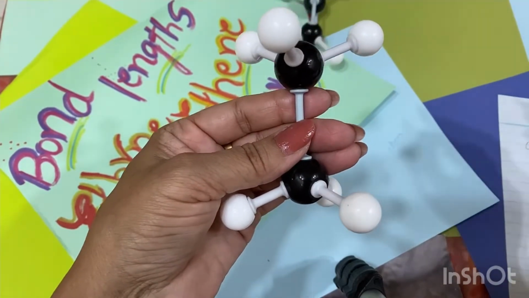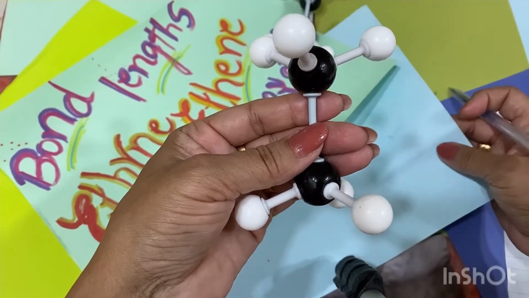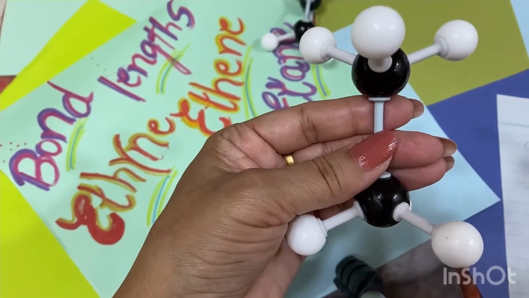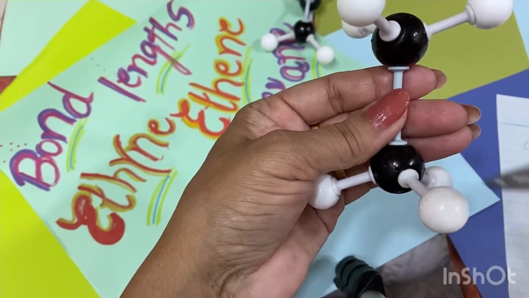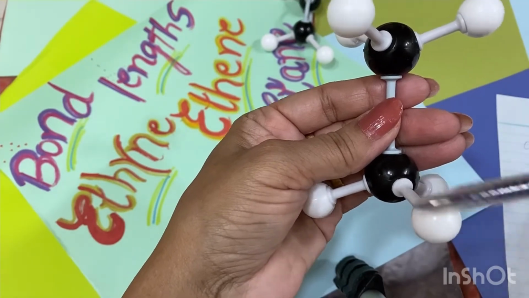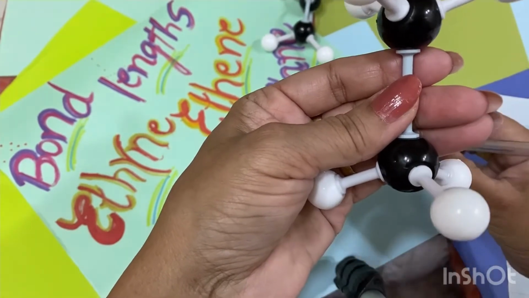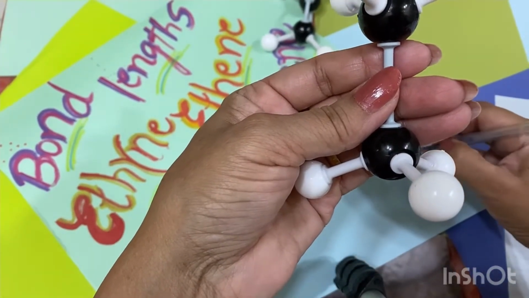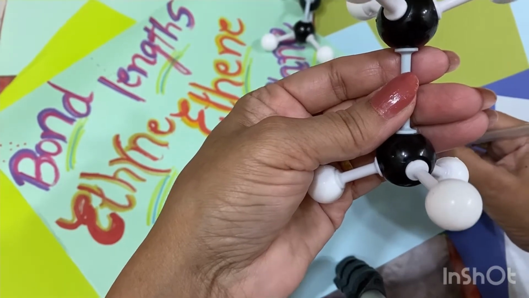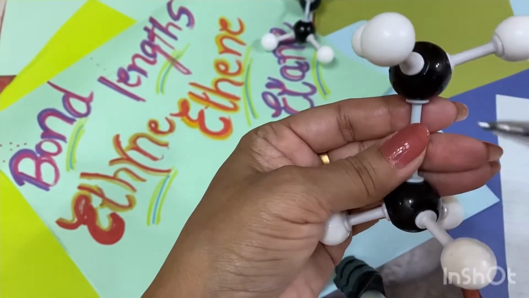They are represented like this, right? This is how they are represented away from the viewer, whereas these are the bonds that are projecting towards us. They are the solid wedges, right? And the solid wedge is like this one. This is a solid wedge that is pointing towards the reader.